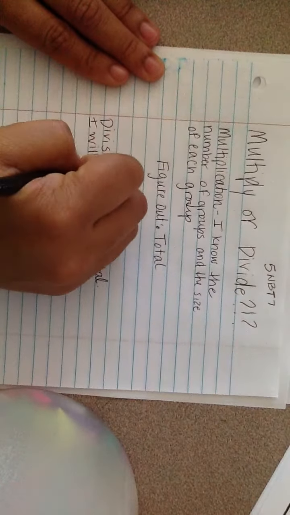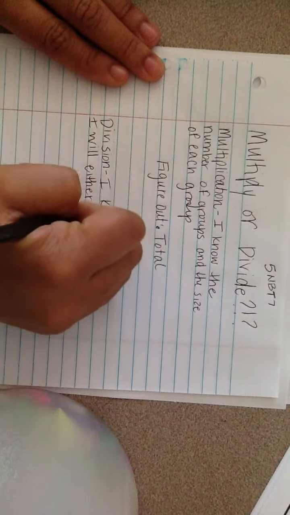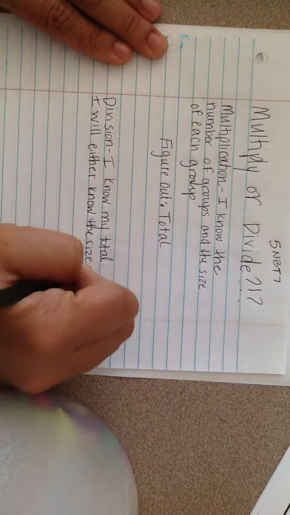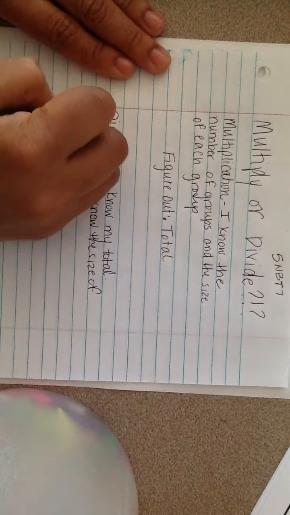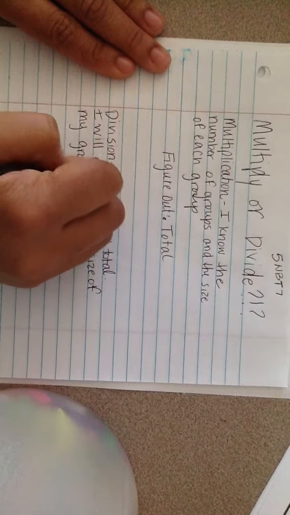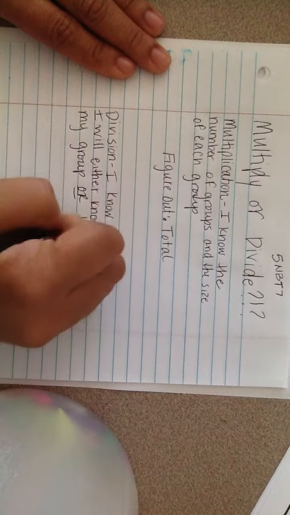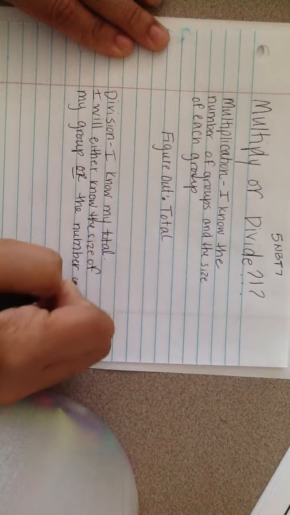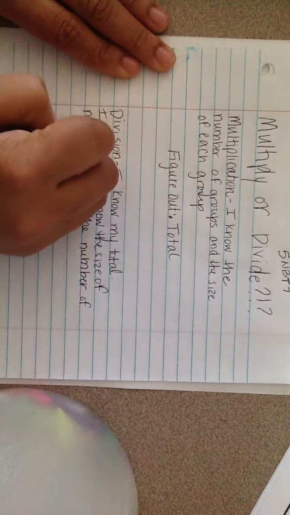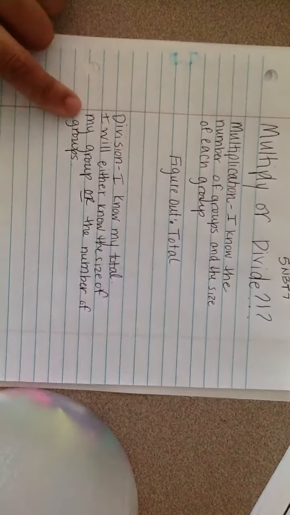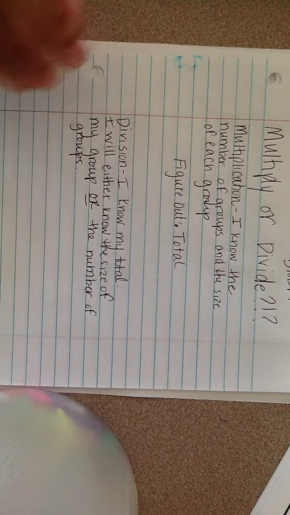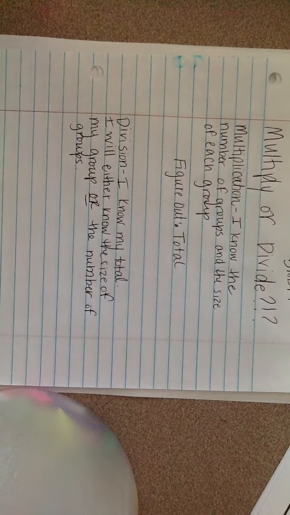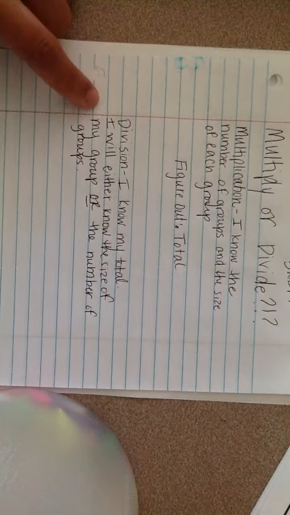I will either know the size of my group or the number of groups. So two things I will know when I have division. I'll know my total, that's for certain. I will know my total, my end amount, my total amount, I will know the total when I'm dividing. They will tell me that in my word problem.